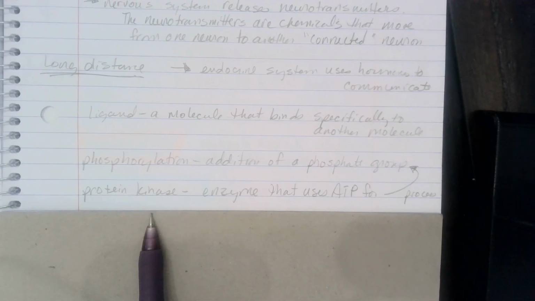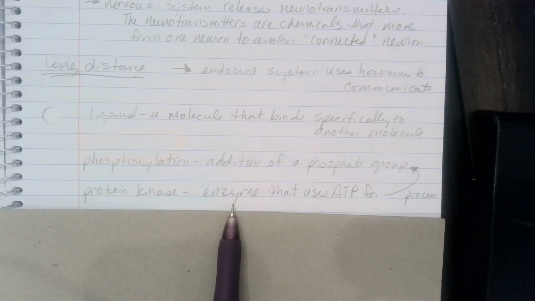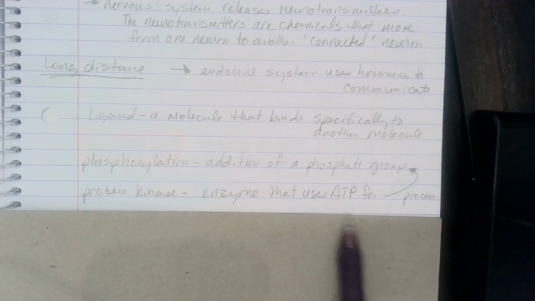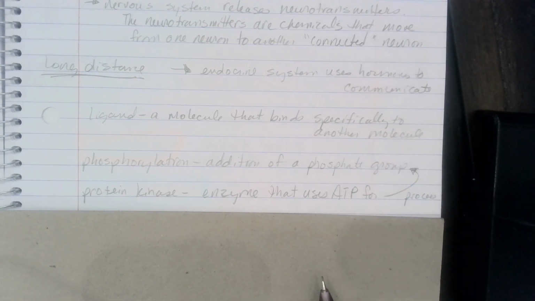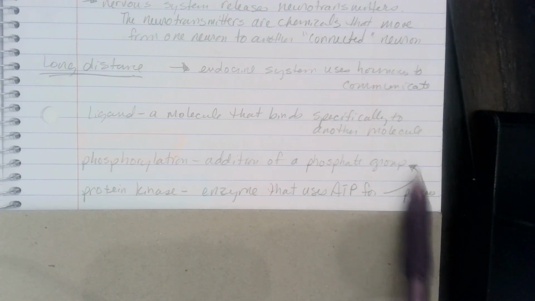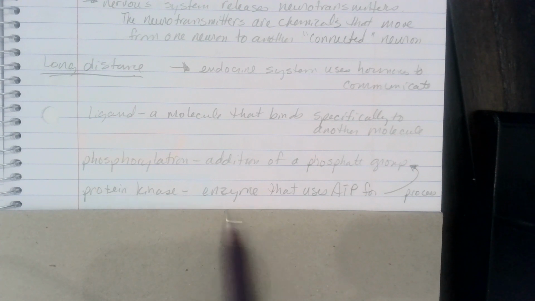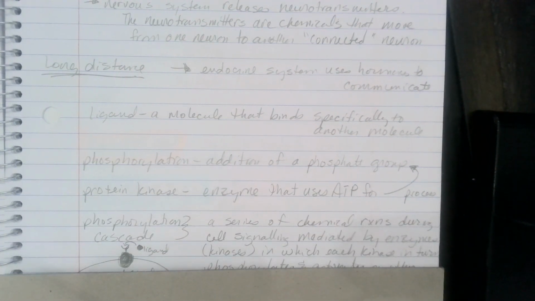A protein kinase: A-S-E tells me it's an enzyme. Whenever I see that word part, I know enzyme. So a protein kinase is an enzyme that uses ATP, which is energy, for the phosphorylation process. In order for this to occur, you need a protein kinase, an enzyme that can utilize ATP to create the addition of a phosphate group.